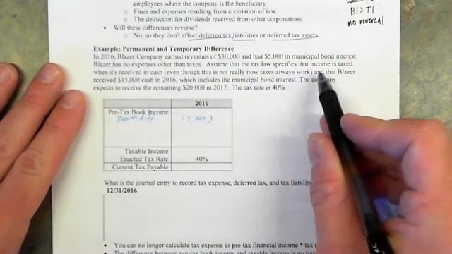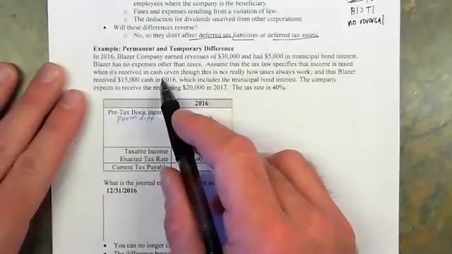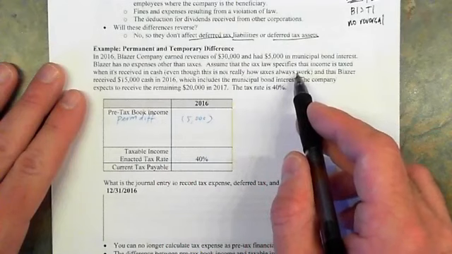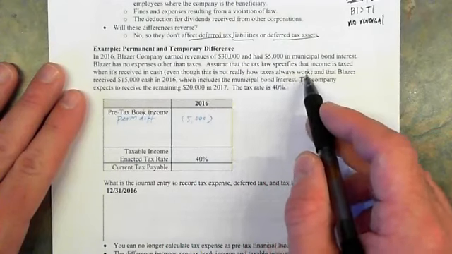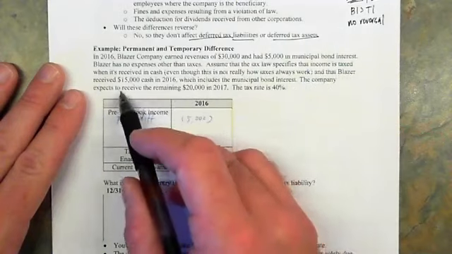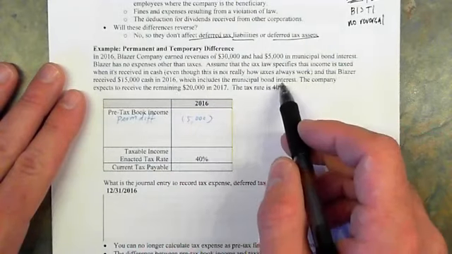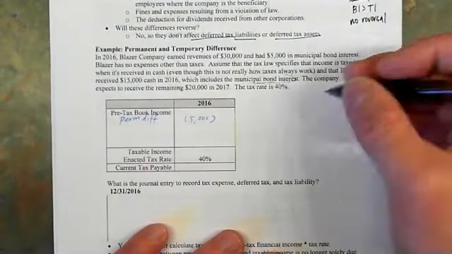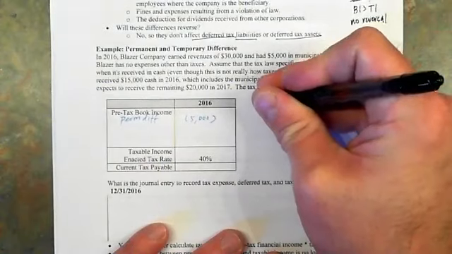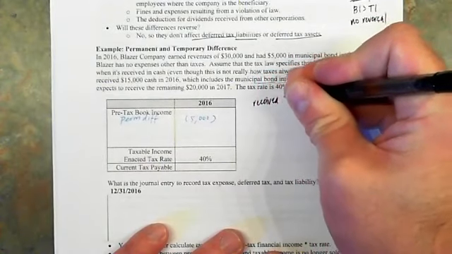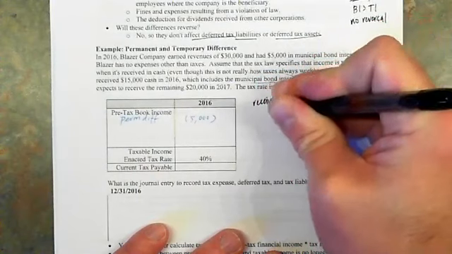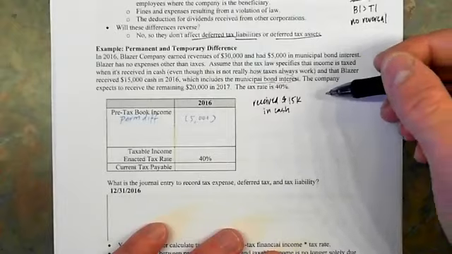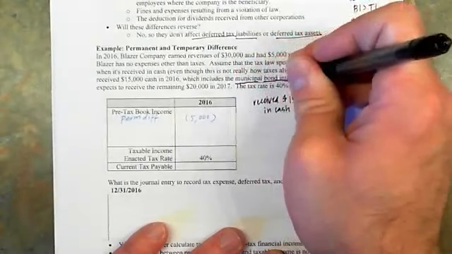Assume that the tax law specifies that income is taxed when it's received in cash, even though that's not always how it works. So anytime I receive cash, I have taxable income. And Blazer received $15,000 in cash, which includes the muni bond interest.